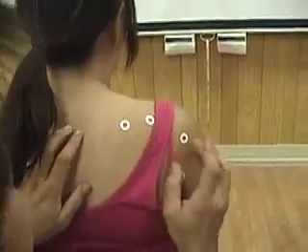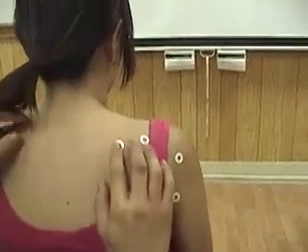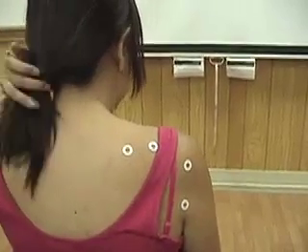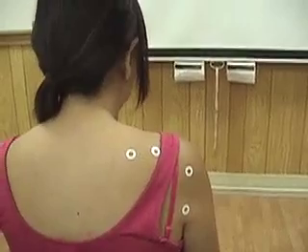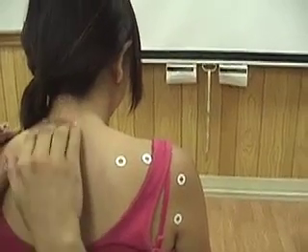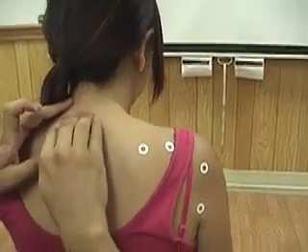If you remember, SI13 should be midway between T2 and small intestine 10. So we can practice palpating our spinous processes.